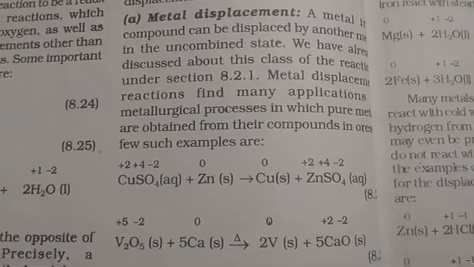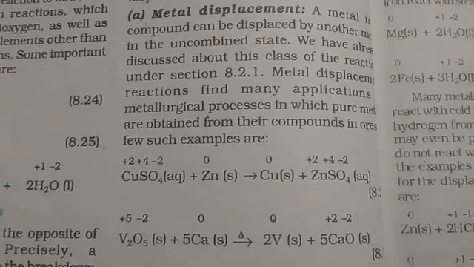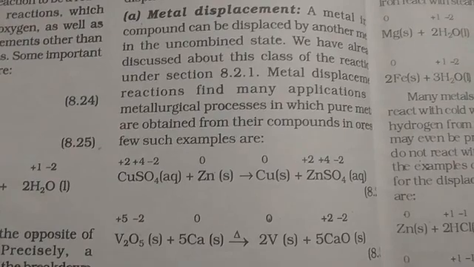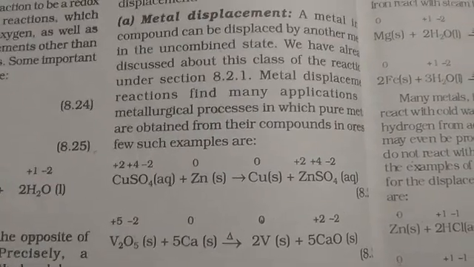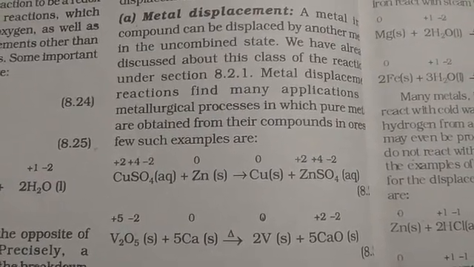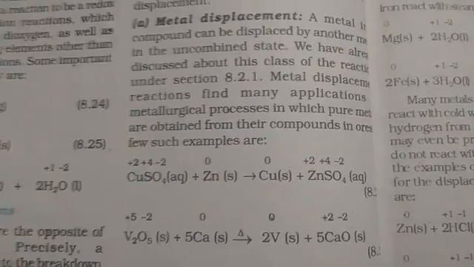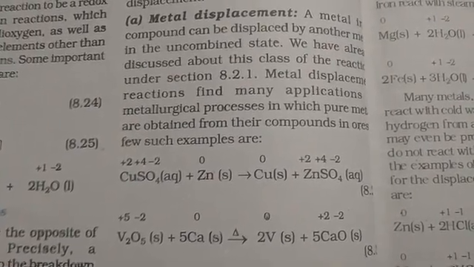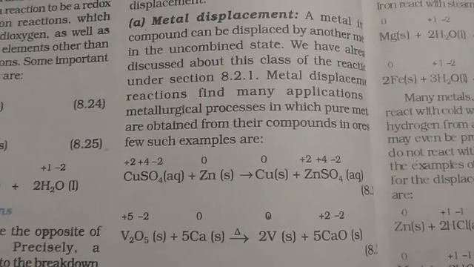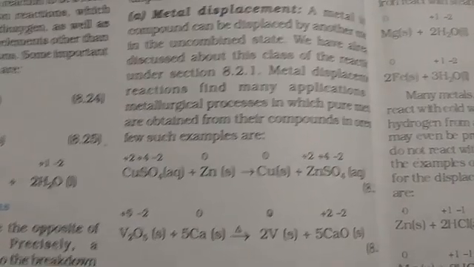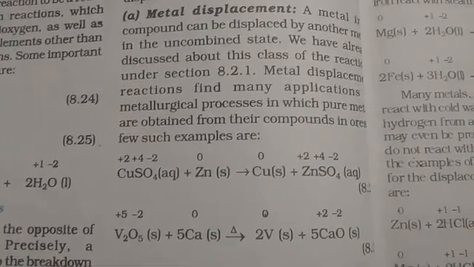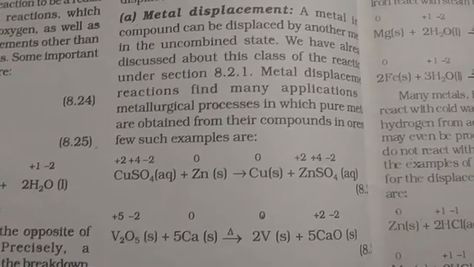And here you can see that on the reactant side the oxidation state of zinc is 0, and on the product side +2, so it increases. An increase in oxidation state is known as oxidation. So both oxidation and reduction take place, so we also call it a redox reaction.